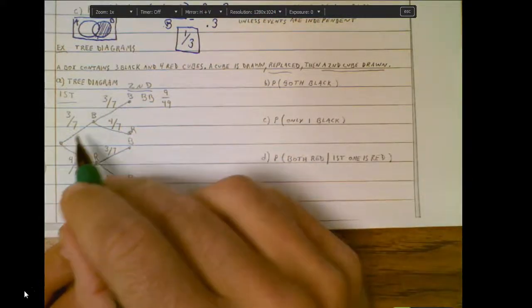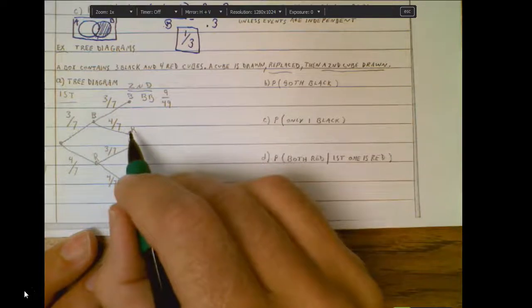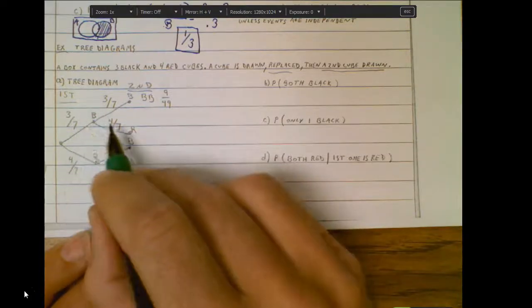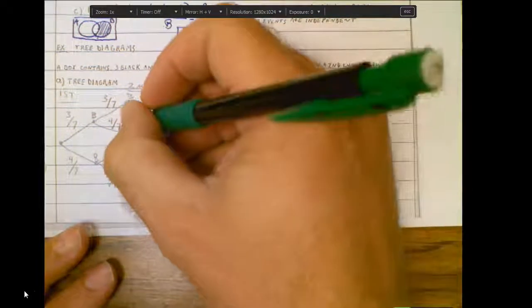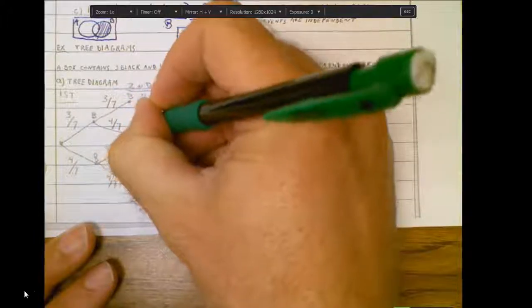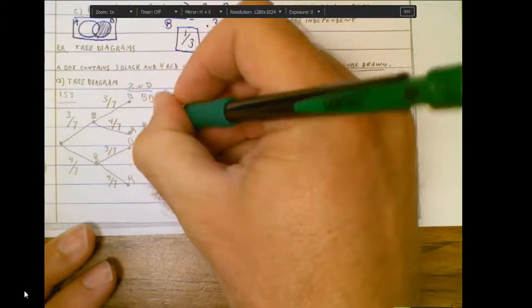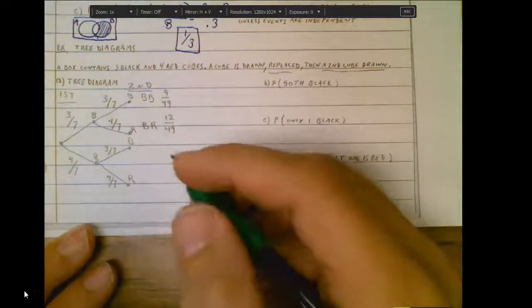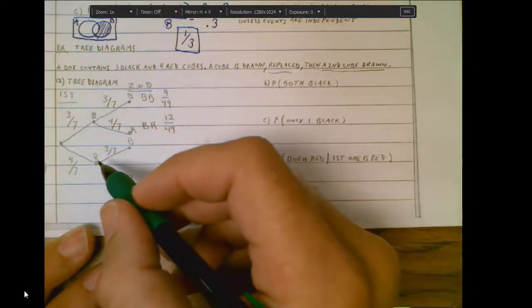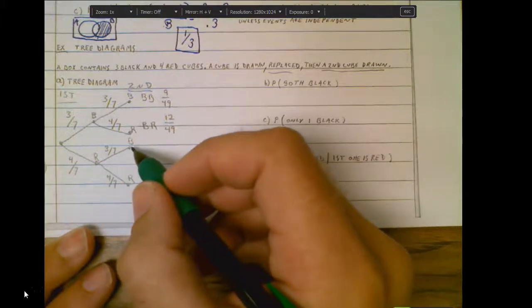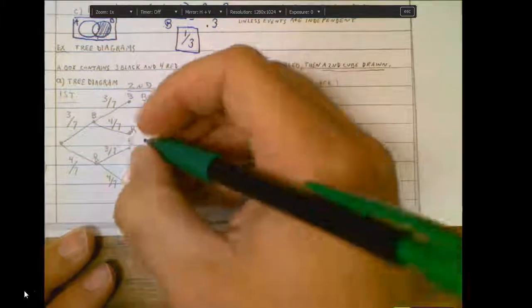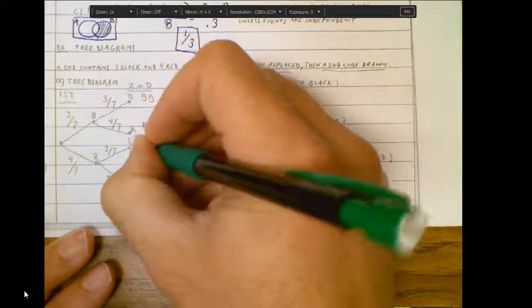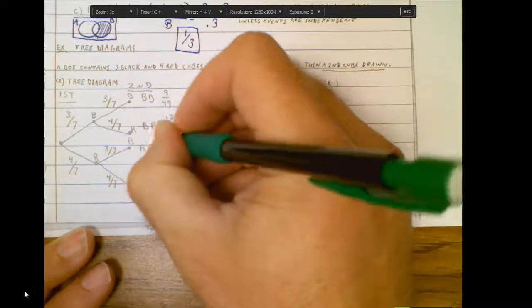What about the case where I got a black one and then a red one? If I multiply those together, I get 12 out of 49. So that's black then red, and it's 12 out of 49. Well, what about the case where I got a red one on my first pick, but a black one on my second pick? If I multiply those together, red then black, again, it's 12 out of 49.